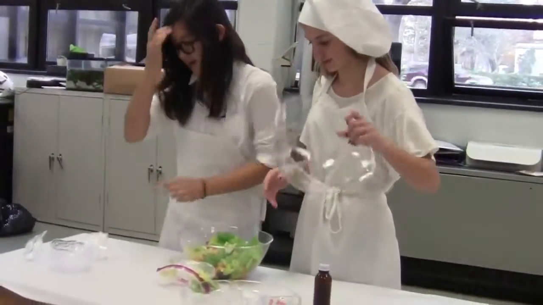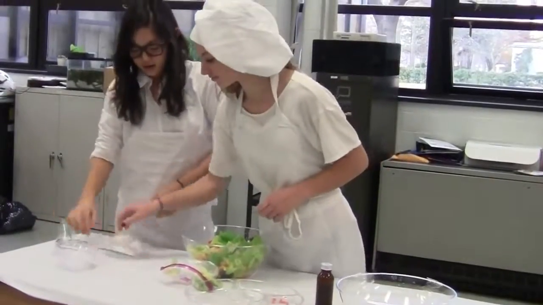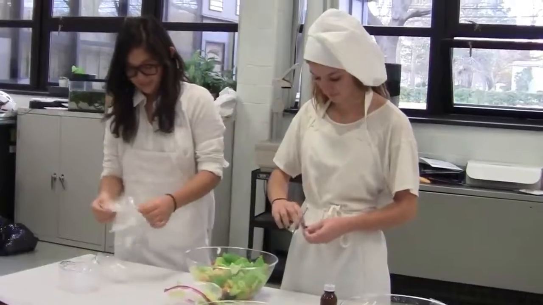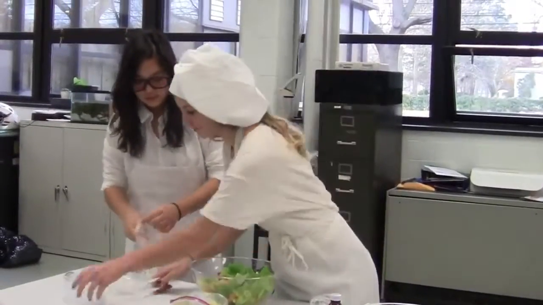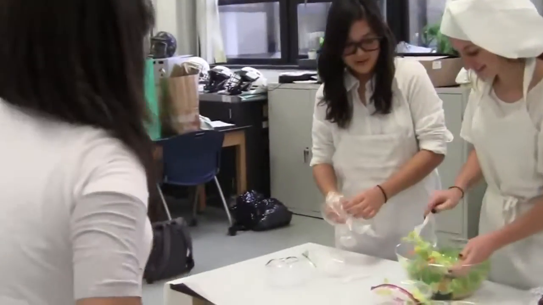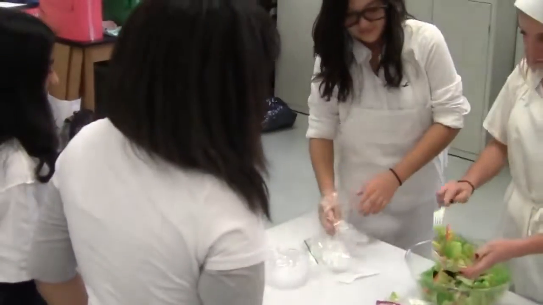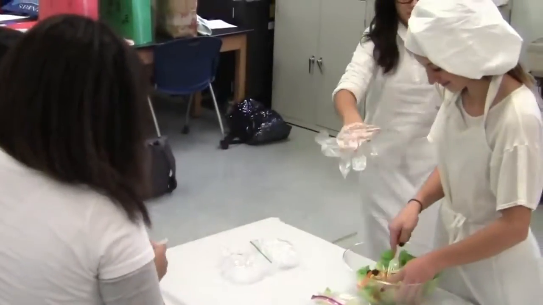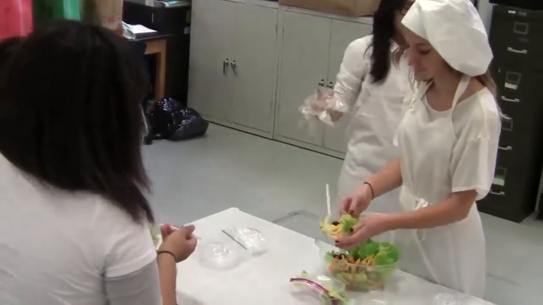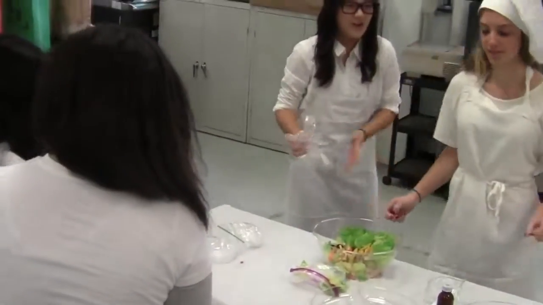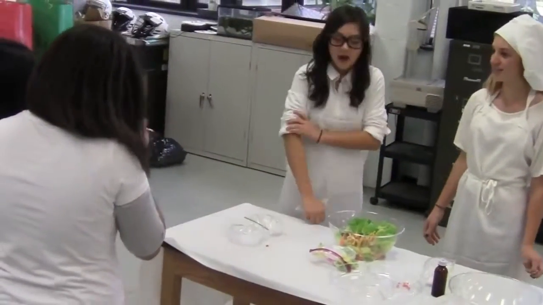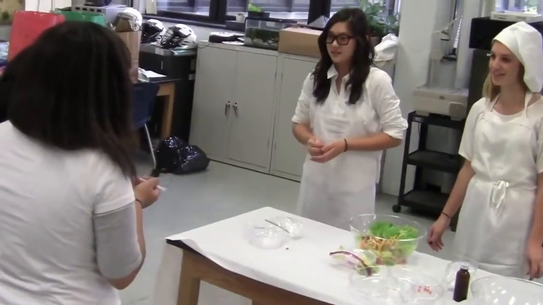Okay, so now let's have the audience have a taste of the nucleus. Here you go. So, as we all know, this is a nucleus salad. We call it the Zhang salad, as inspiration from our biology teacher we all had in high school. So how does it taste?